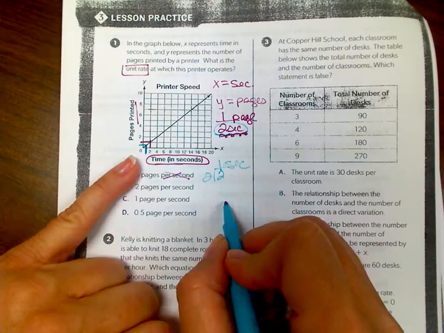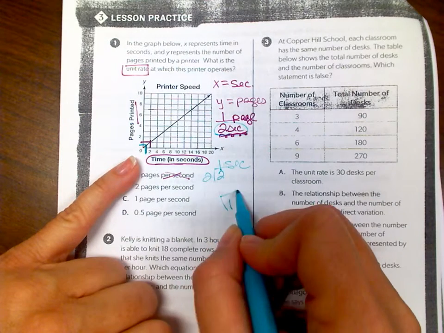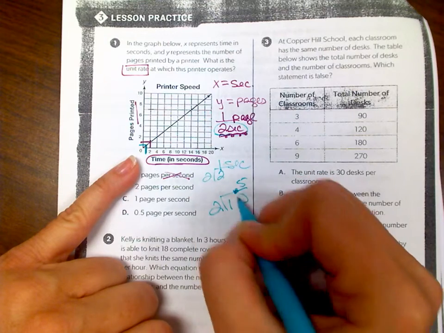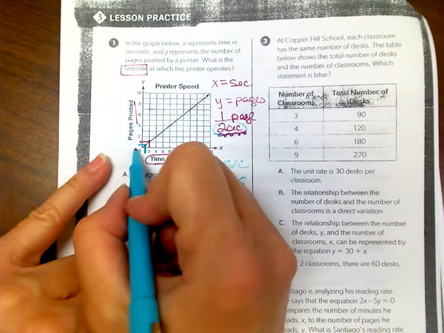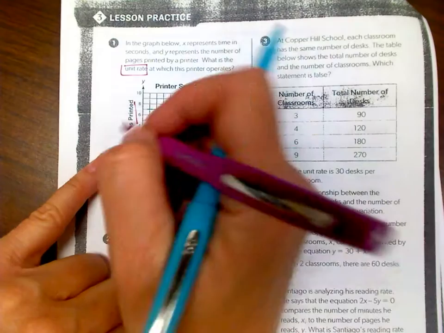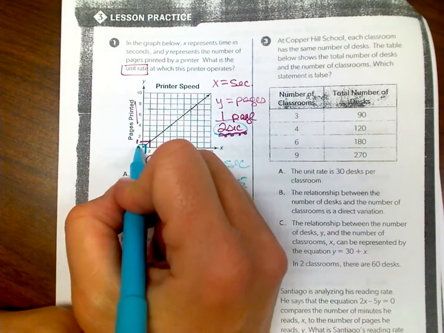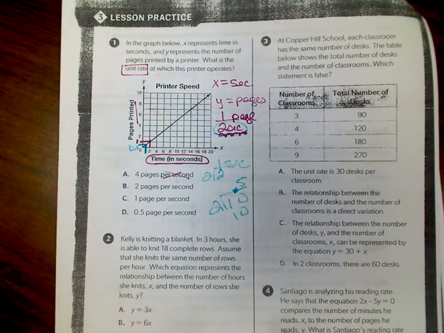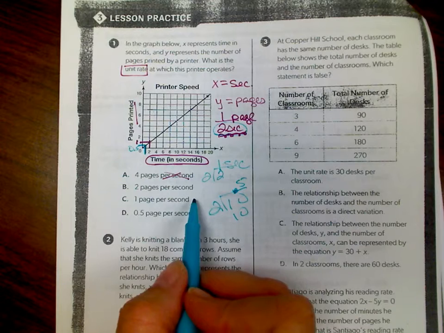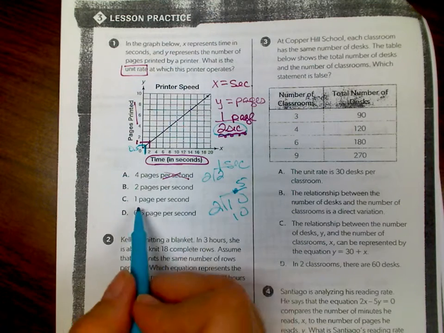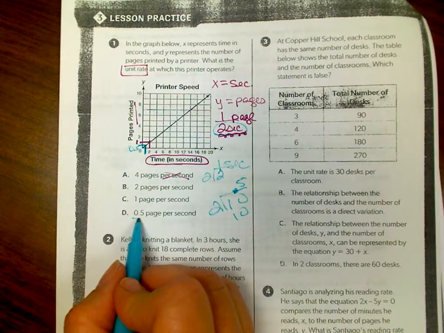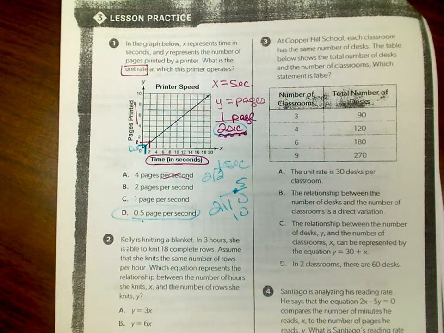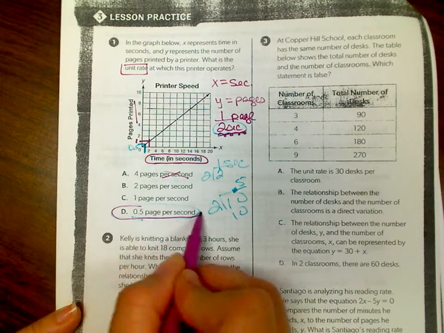And then how many pages? 1 divided by 2 is going to be 0.5. So this right here, because the first line would be 1, but this would be 0.5. So it's not 1 page per second. It's 2 seconds for 1 page. So if we split that again in half, you're going to end up getting half a page per second.